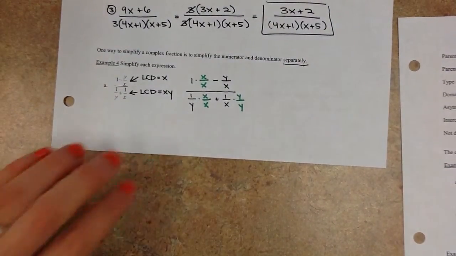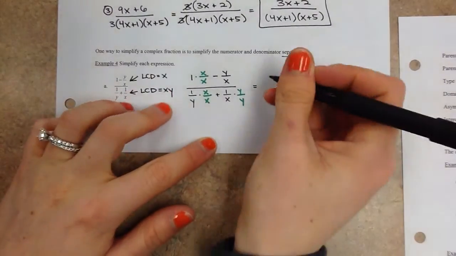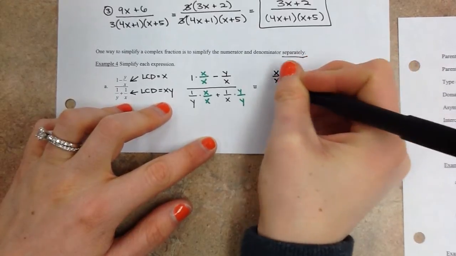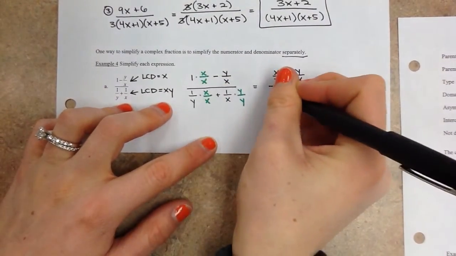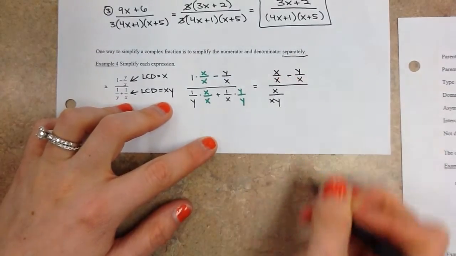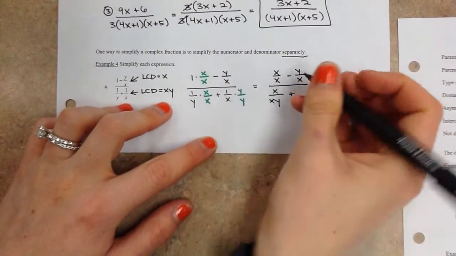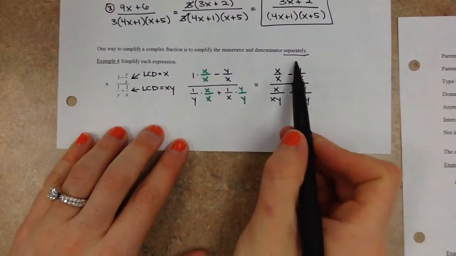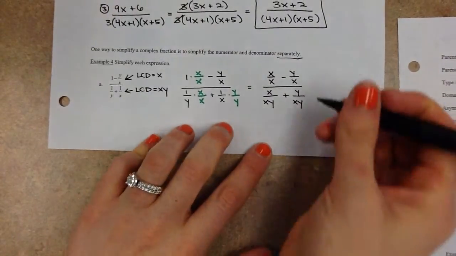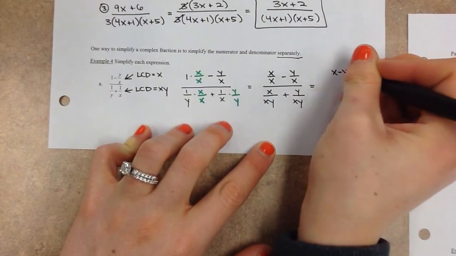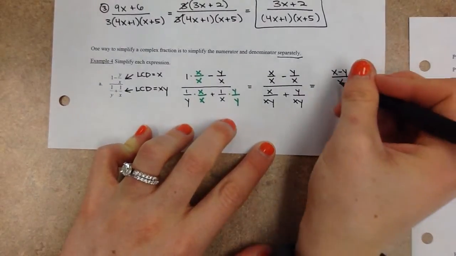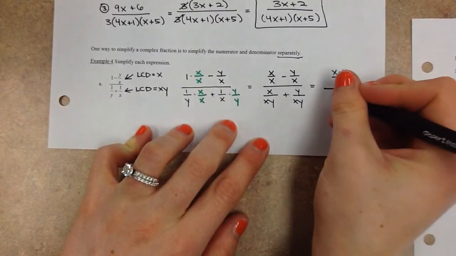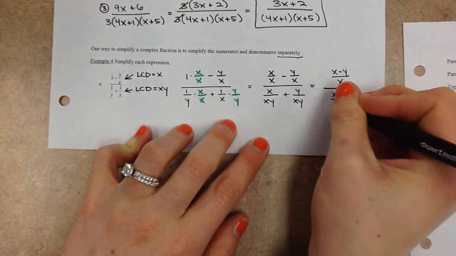Okay, so let's write down the next step where we start to simplify everything. So this 1 times x over x is just going to be x over x, and then minus y over x. Over, and then down here, 1 times x is x over my new LCD of xy, and then plus 1 times y is y over my LCD of xy. So now if you look up in this numerator, they both have the same denominator, so we can combine them. So we can subtract the x minus y over the common denominator of x. And then in the denominator, they both have the same LCD here, so we can add the x plus y over the common denominator of xy.